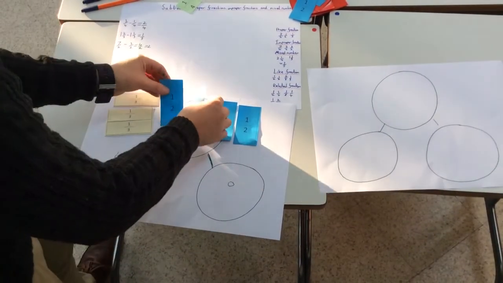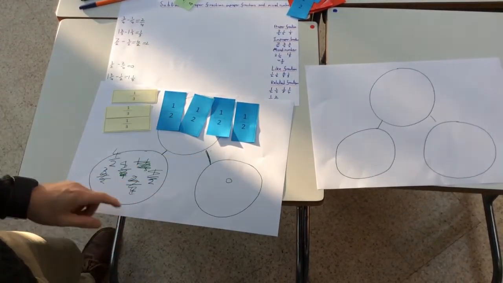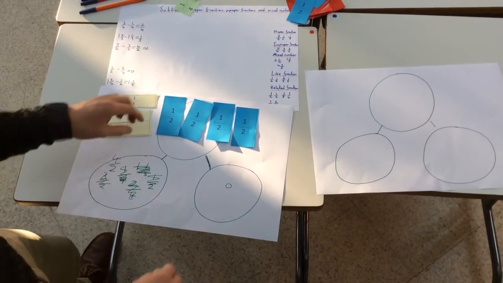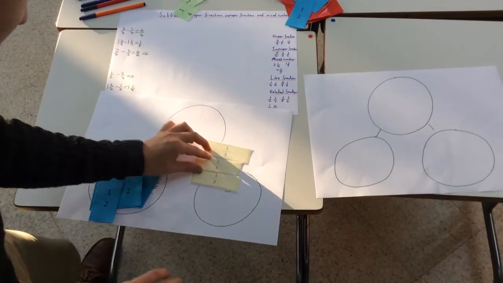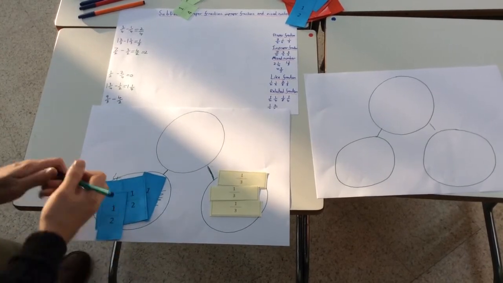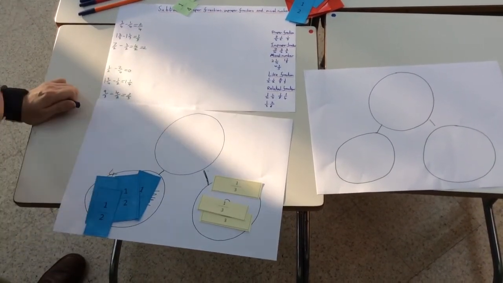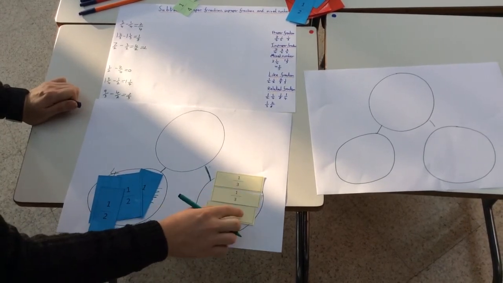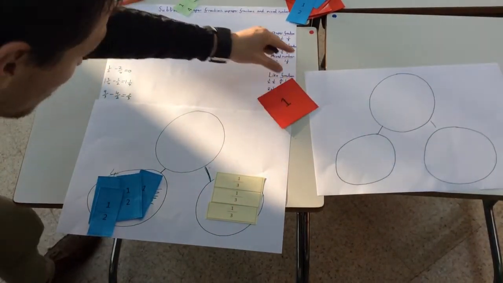So I'm left with 3/3 and then those 4 halves. I need to take away 4 halves. So let's take away those. And what am I left with? I'm left with 3/3. Is there another way we can say 3/3? There is. It's the same as 1 whole.